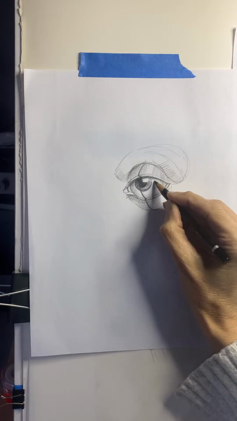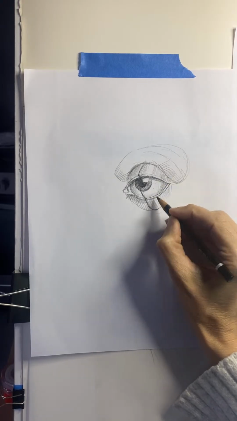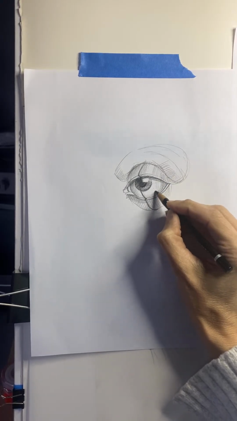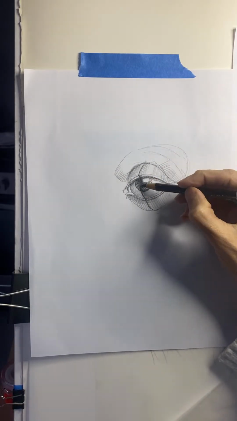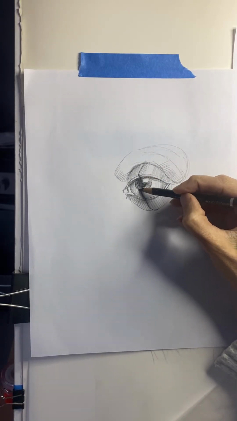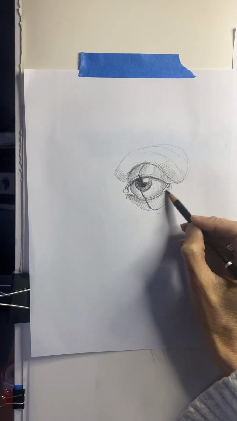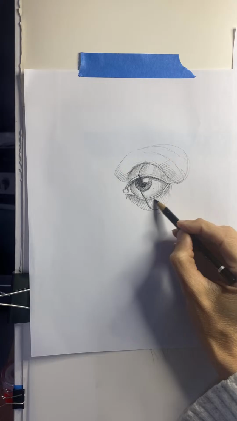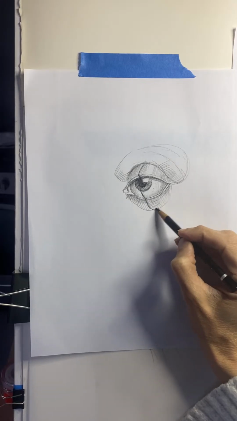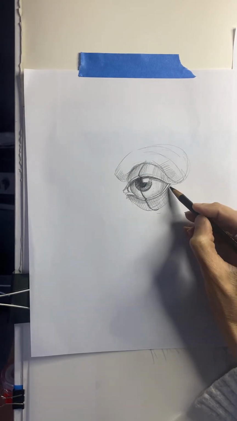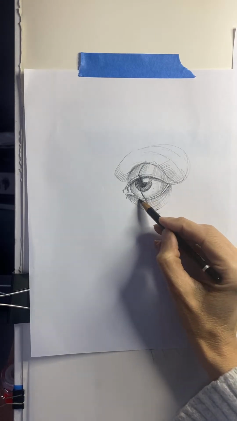We have that cast shadow, and we have to make sure that this is the closer to you and everything goes underneath. It fades away. So this is the muscle here.